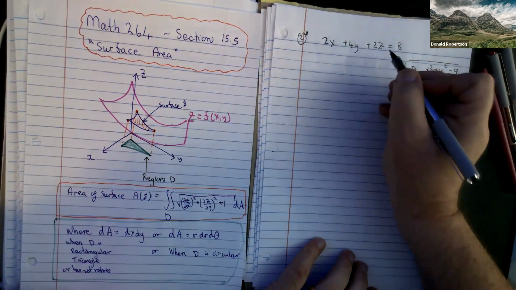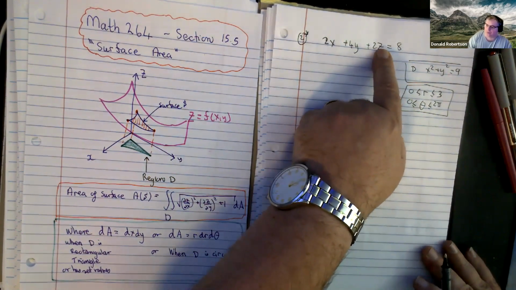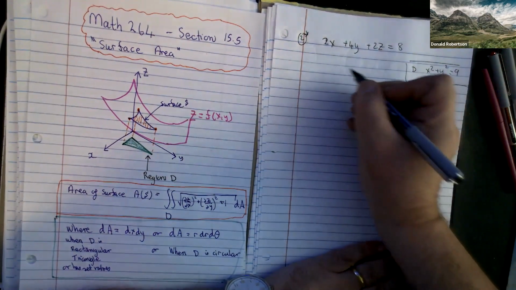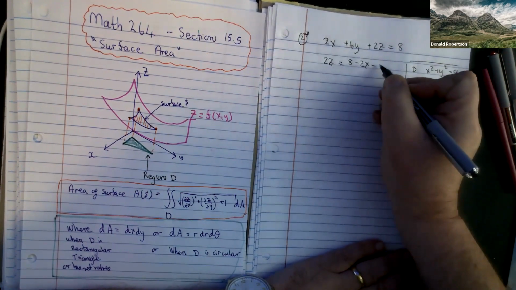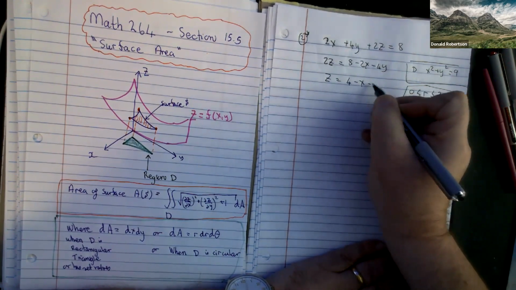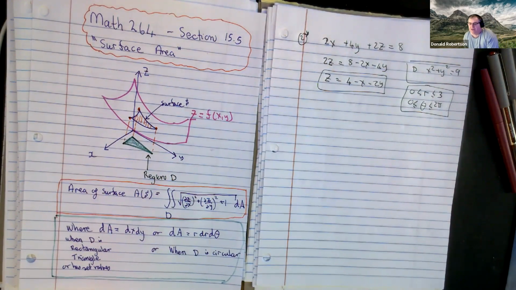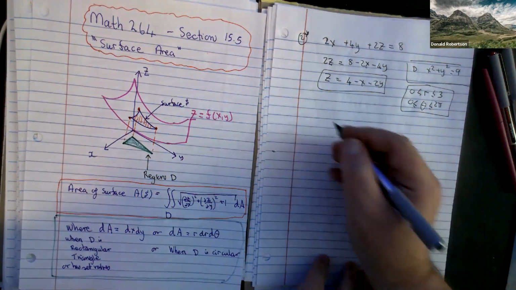This one is no good. It's written in a format that's no use to us. It needs to be z equals a function of x and y. So all I'm going to do right now is take away a 2x and take away a 4y, and then divide everybody by 2 to get that. So that is the surface in the form that we need it to be. Its equation has to be written as z equals, because I need to differentiate z with respect to x and to y here. So I think we're ready.